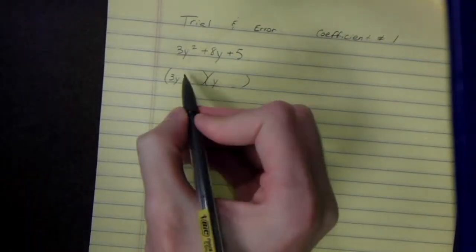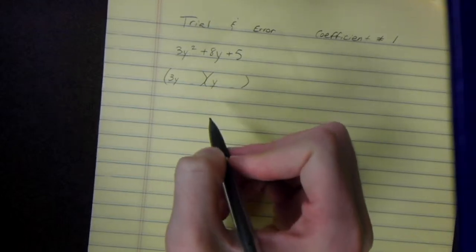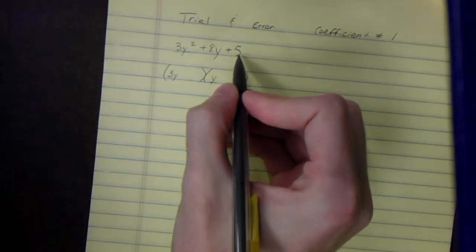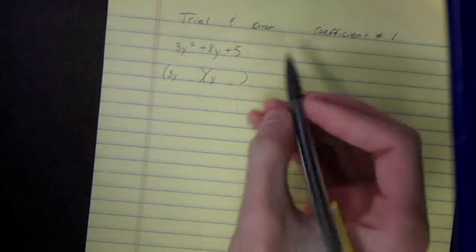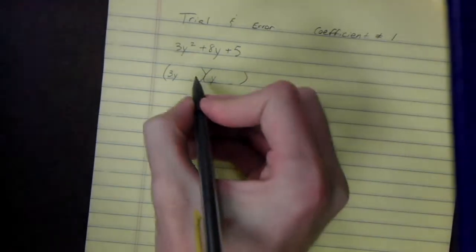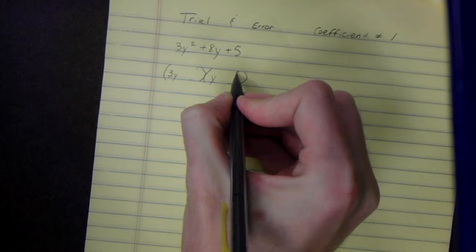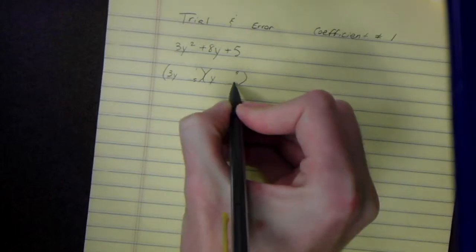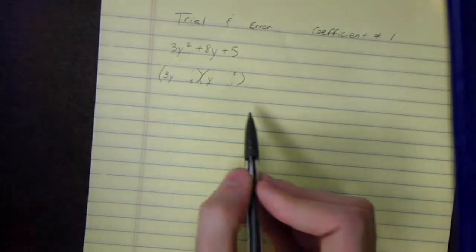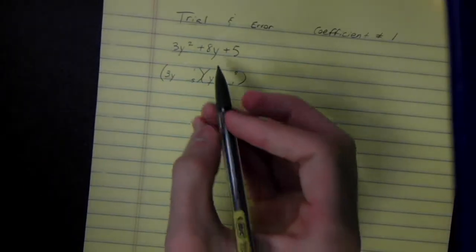It's very rarely going to be 3y squared and 1. You won't see that one a whole lot. So we know 3y and y gives us the 3y squared. Now I want to think about what would multiply to give you 5. Well, it could be a 1 and a 5, or it could be a 5 and a 1. And here's where the trial comes in, is because you have to try a couple different options here.